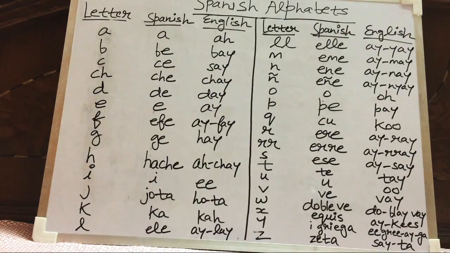The fourth additional letter comes after R. It is double R. We will be putting stress on double R. R was ere. Double R is ere. S is pronounced as ese. T is pronounced as te. U is pronounced as u. It's like double O in pool.